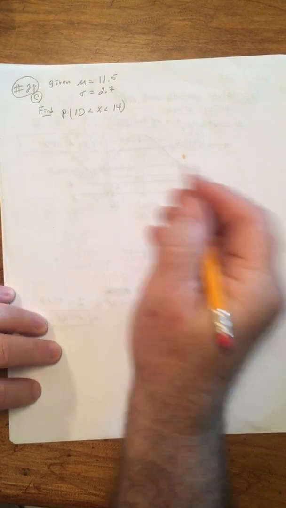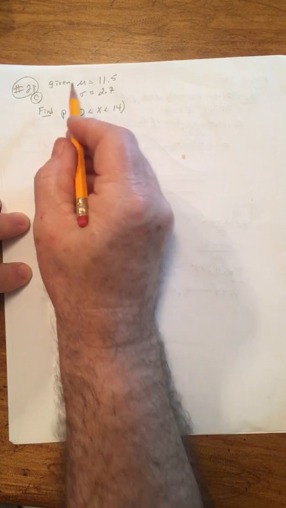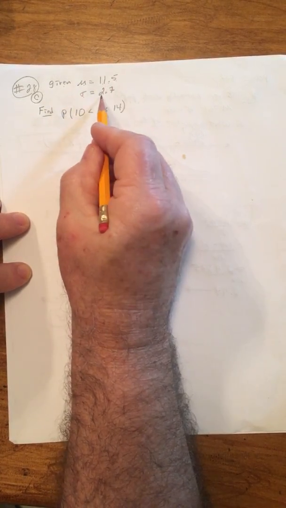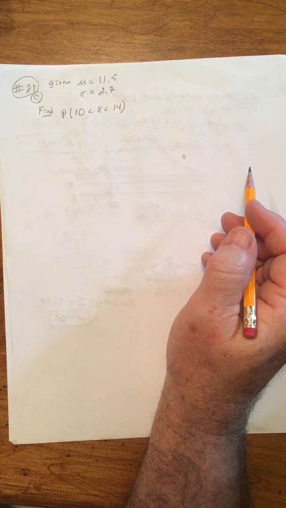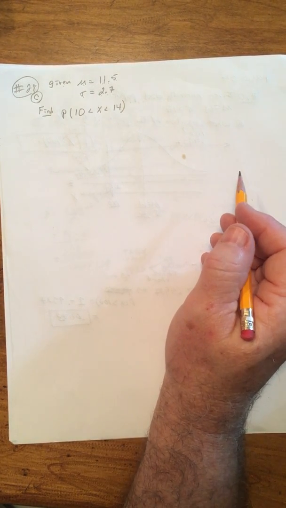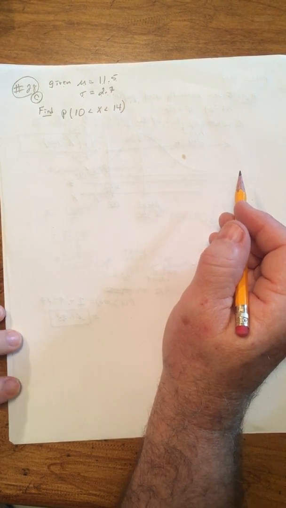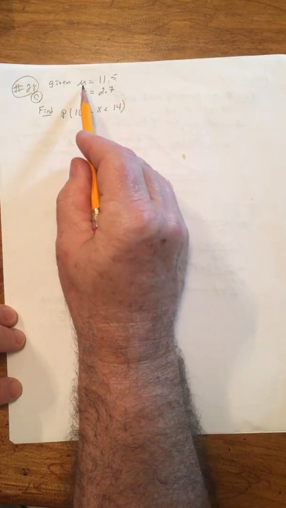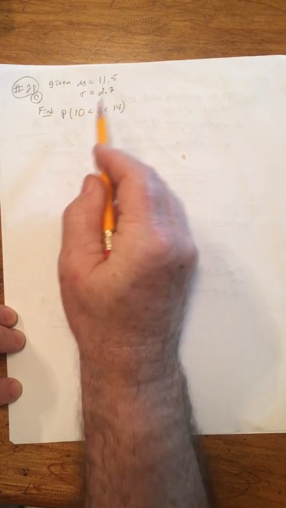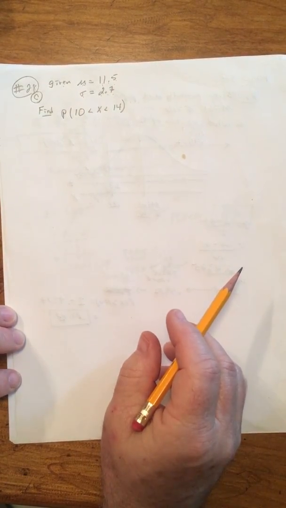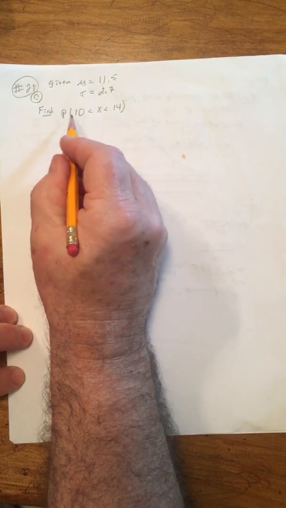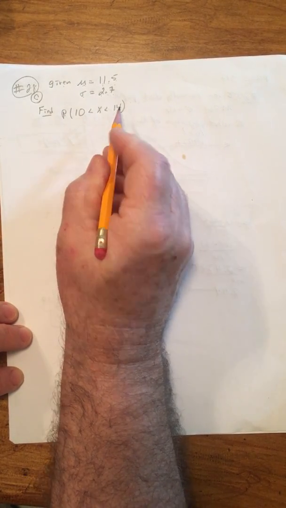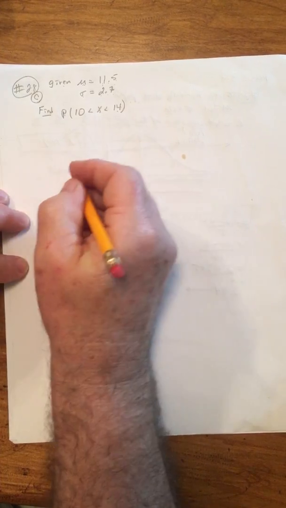All right, this is number 28. 28 asks us, we're given mu is equal to 11.5, sigma is 2.7. I'm not going to work through all these items, but I thought I'd pick a few of them, which would be representative of the kinds of things you're going to be doing. So, given the mean is 11.5, the standard deviation is 2.7. Let's see if we can find the probability of being between 10 and 14. The way we write between is the extended inequality.